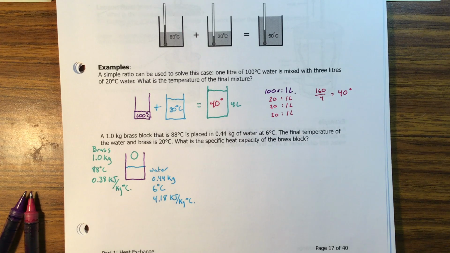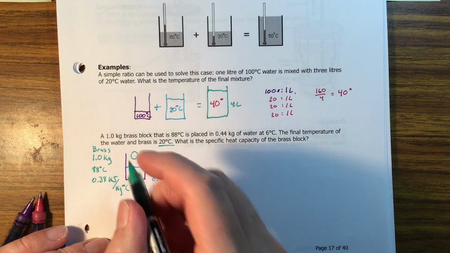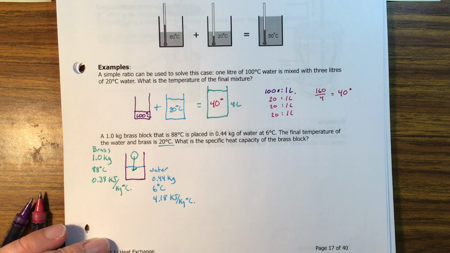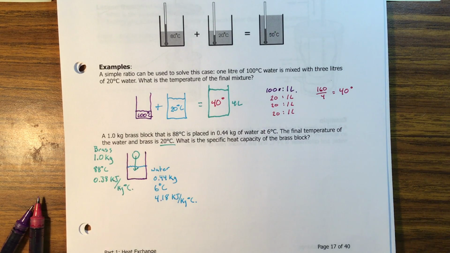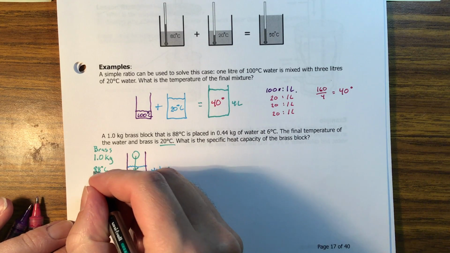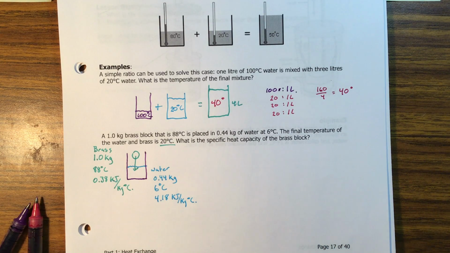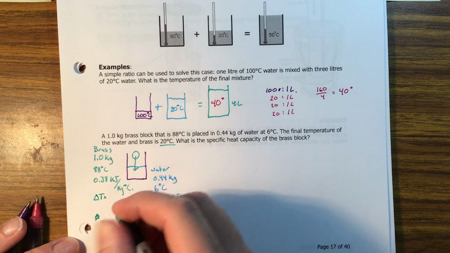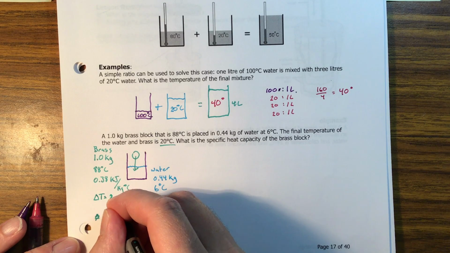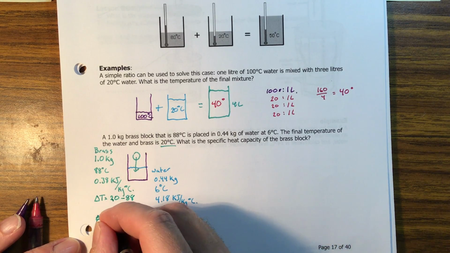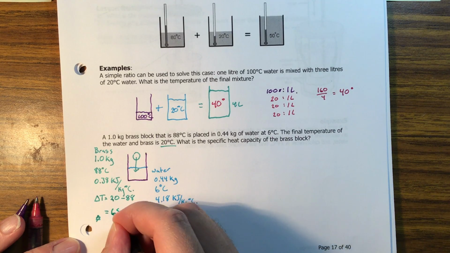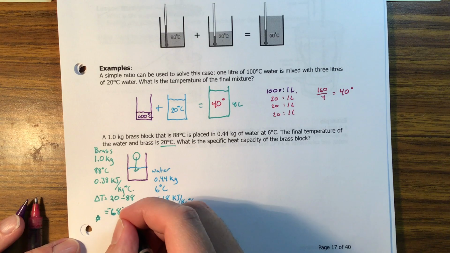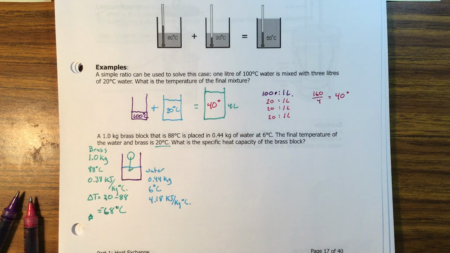Okay. Now let's look at the final temperature of 20 degrees Celsius. So this hot piece of metal drops in. It cools down to 20 degrees Celsius. So it loses energy because it cools down. It started at 88 and it cooled to 20. So for the brass, our change in temperature is equal to 20 minus 88, which is minus 68 degrees Celsius. Yeah, it dropped by 68 degrees Celsius.